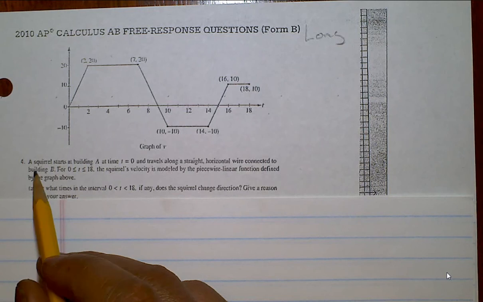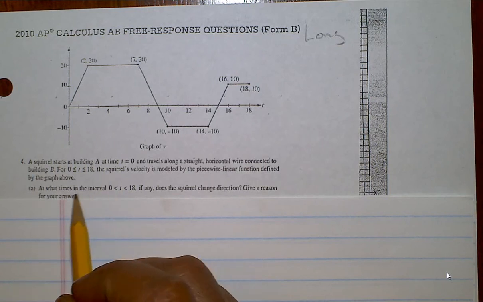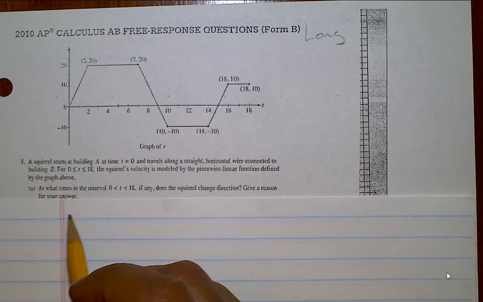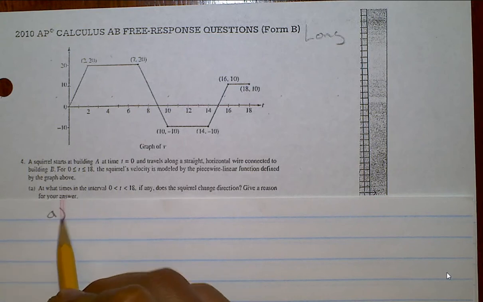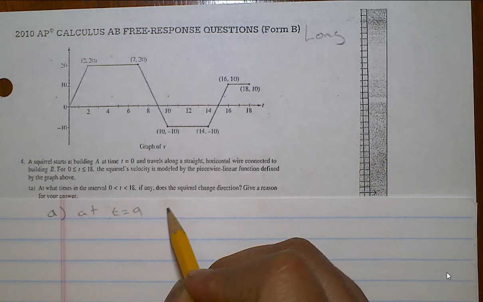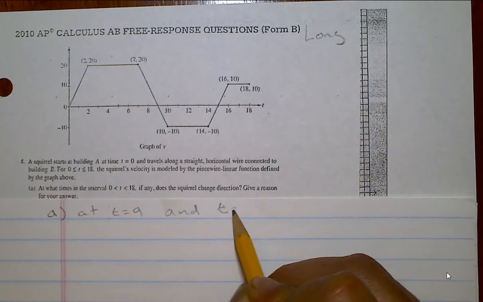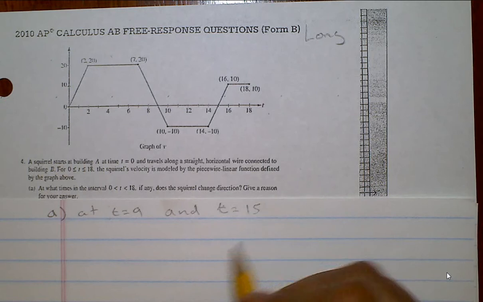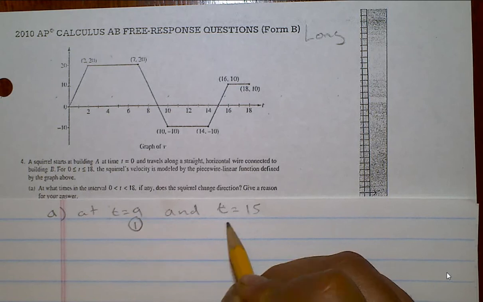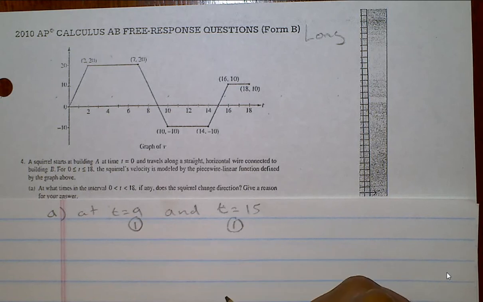I'm sure you've already read the situation here. So problem A: at what times in the interval 0 to 18, if any, does the squirrel change direction? Give a reason for your answer. Well, the solution for A is at time t equals 9 and t equals 15. On the AP exam, we'll count these for a point each, but they'd probably either be both worth a point together or a point each. So there you go.